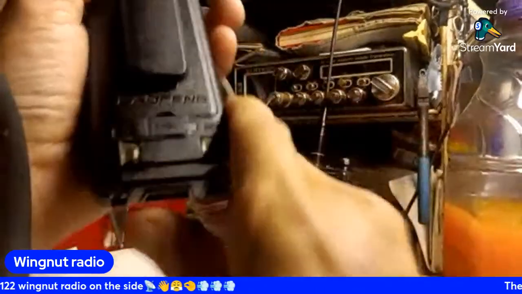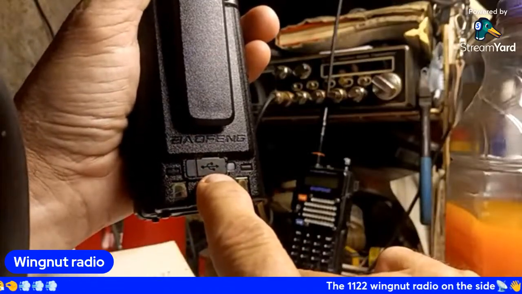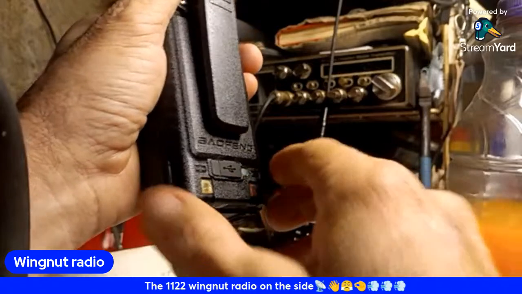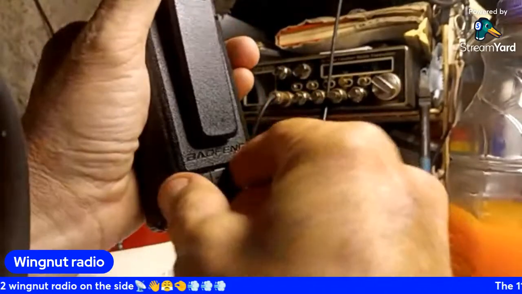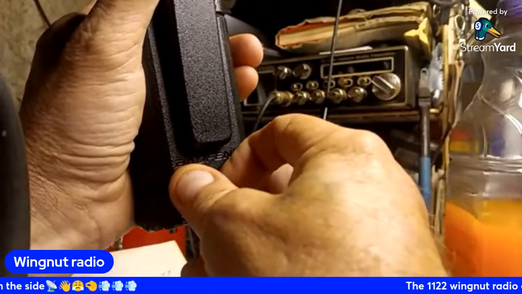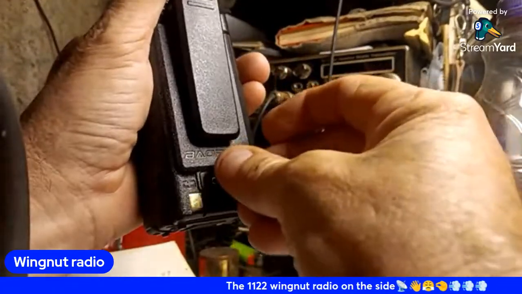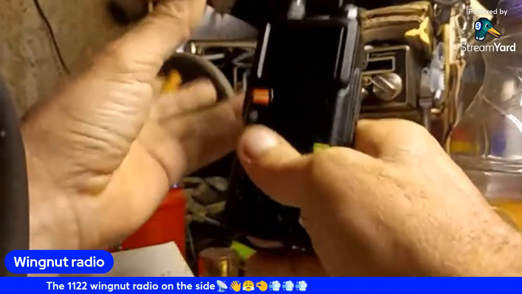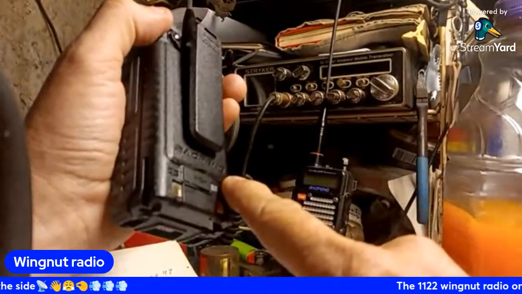Now, this one actually has a USB-C charging port, so I can charge it through a USB instead of just plugging it into the dock, which is actually kind of nice because it's a USB-C plug, like a cell phone plug. So that's actually kind of nice. Some of the newer ones have got that, which is nice because then I can charge this through a cigarette lighter in the car.